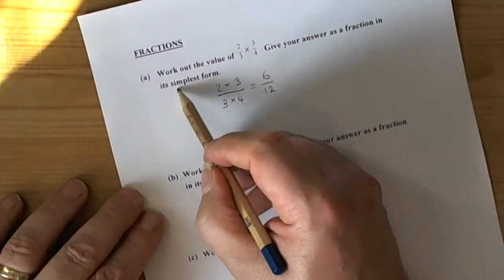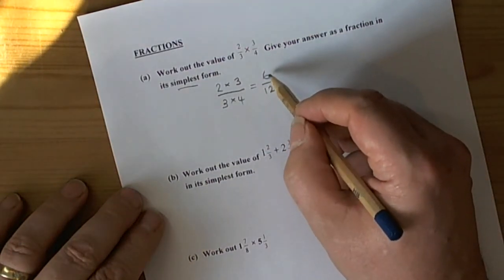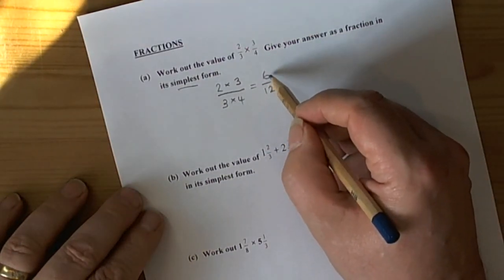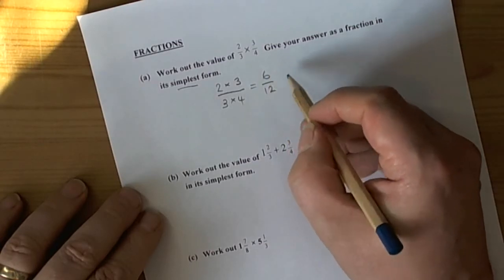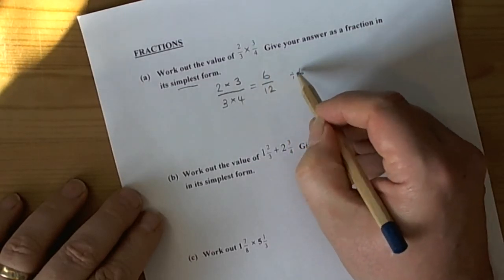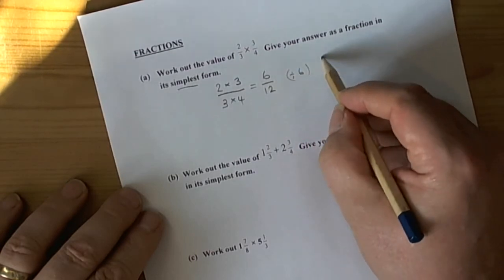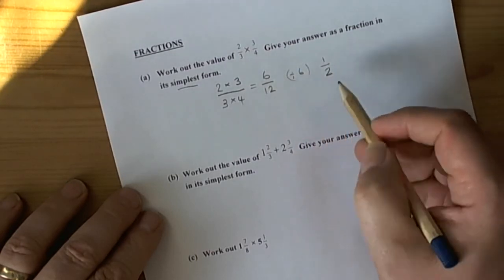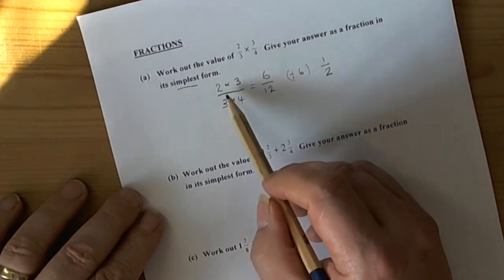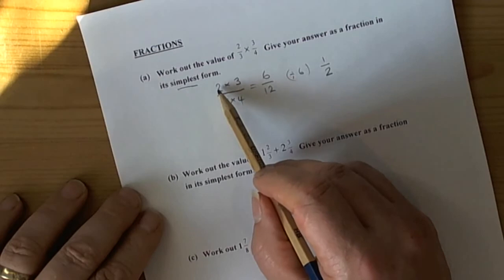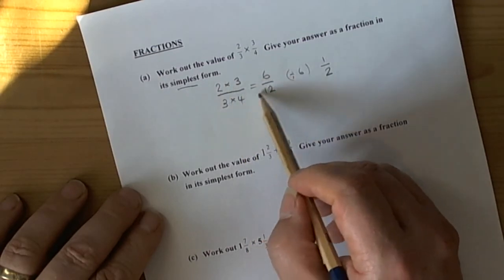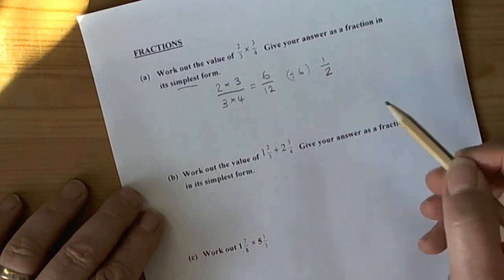The question said give it in simplest form, so we must remember to always check if there's a common factor. In this case, the highest common factor of both the numerator and the denominator is 6. So if we divide both numerator and denominator by 6, we get an answer of 1/2. So again, when you're timesing, there's no changing of denominators into common denominators or anything. So we just simply times the numerators and times the denominators and then cancel down if we need to.